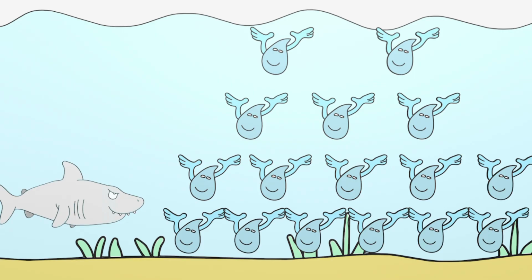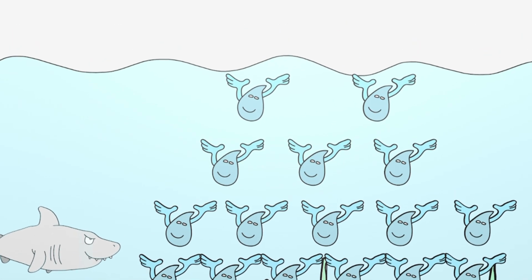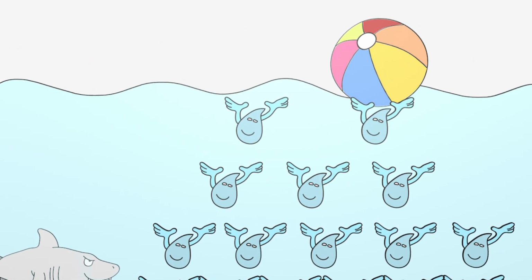Before we look at a floating ship, let's first look at a beach ball. This floats on the water surface. Since the beach ball only has air inside, its average density is very low. This means that it has very little mass despite a larger volume. As a result, the beach ball presses on the water surface with a very low weight force.